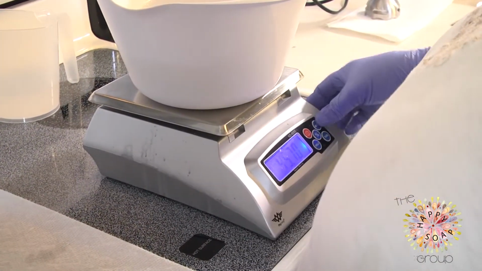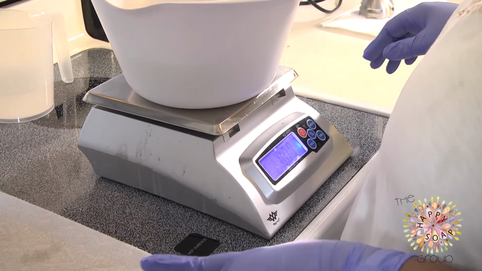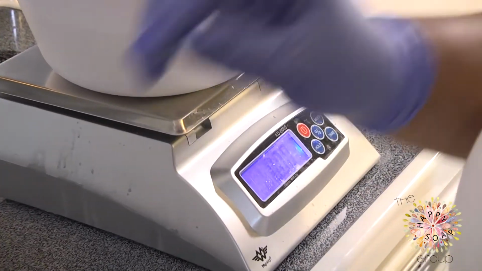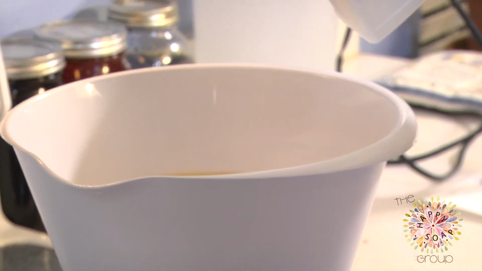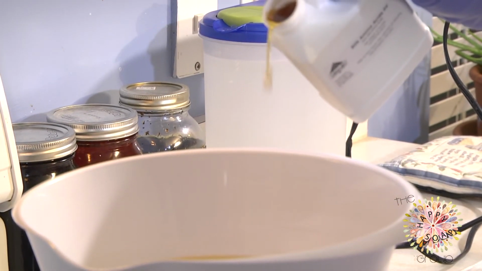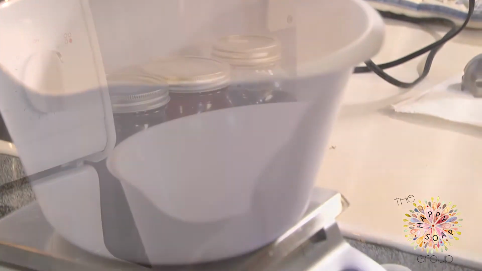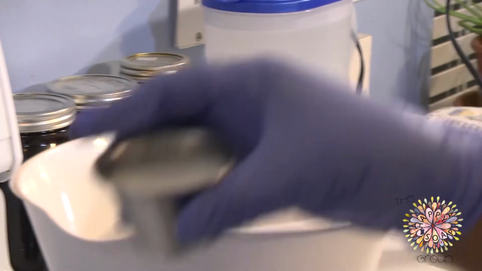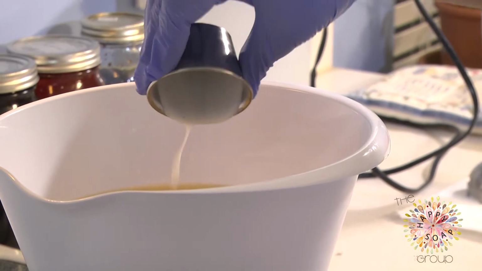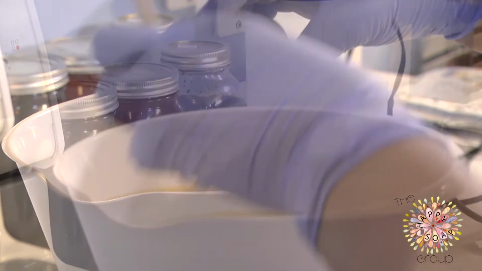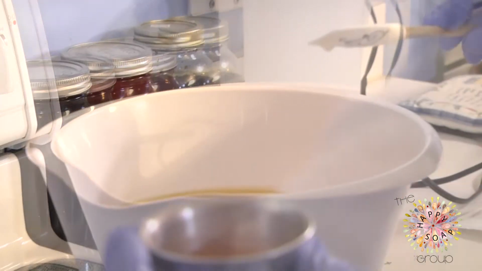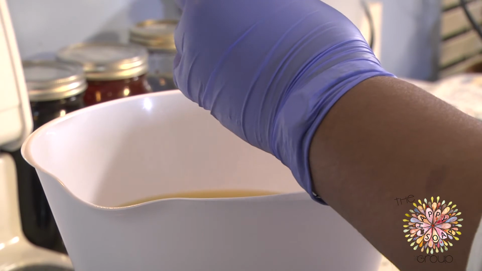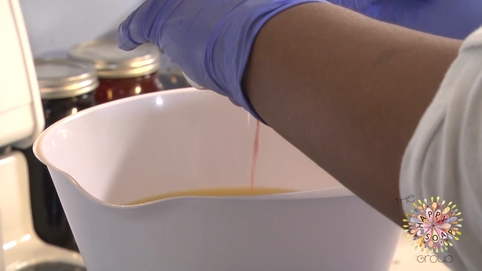I'm just getting a base weight for my oils because the one thing I didn't measure beforehand was my silk amino acids, which I use at 0.25. I'm also going to add in my coconut milk. I'm going to add in the papaya extract. I'm going to add in my color, which, like I said, I already prepped ahead of time.